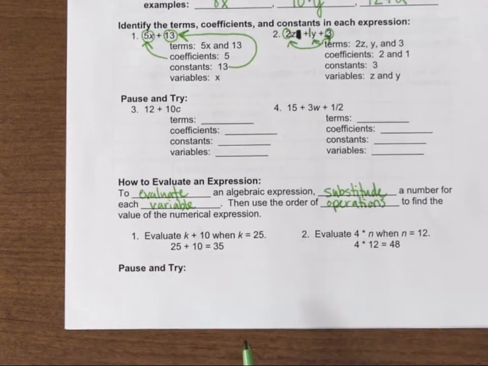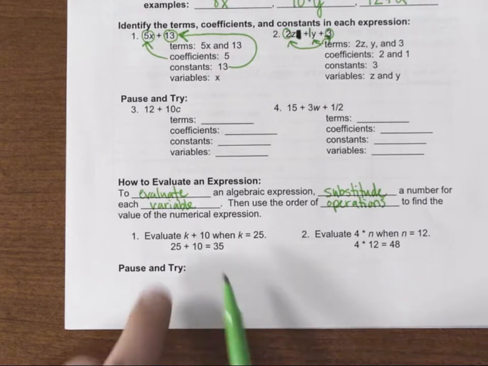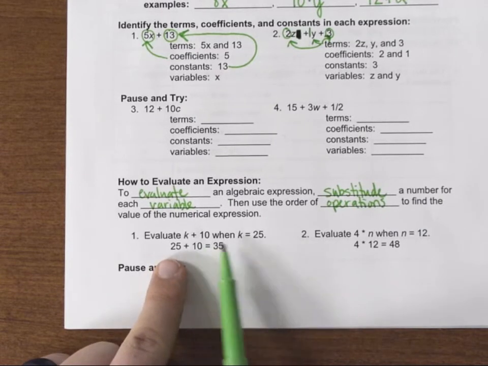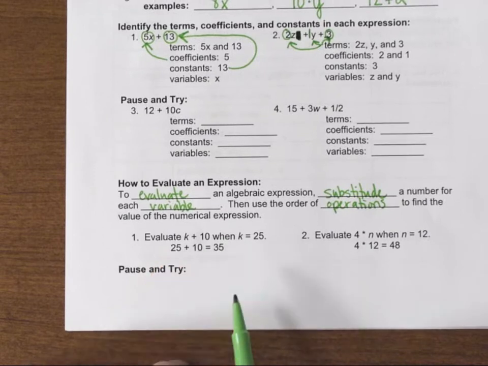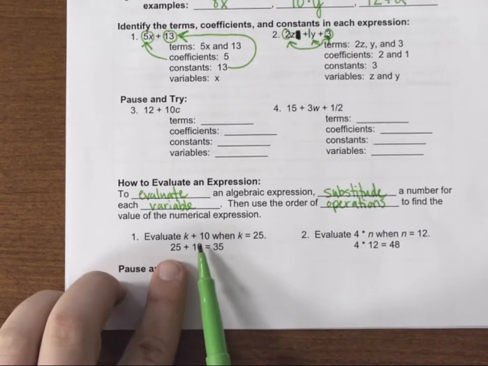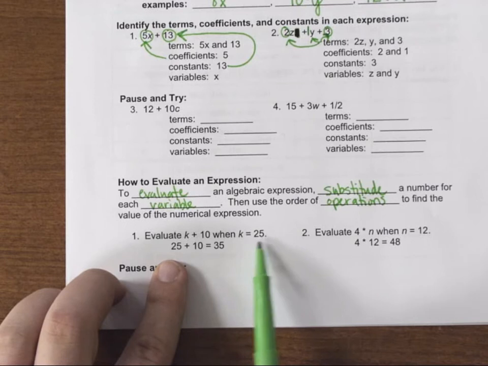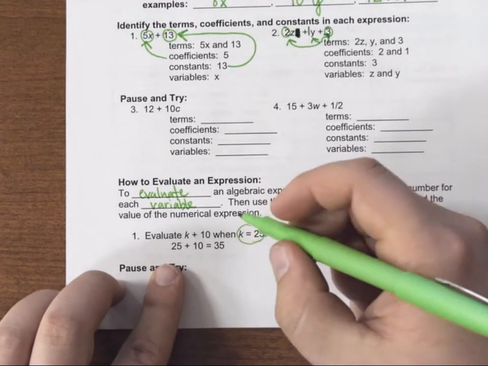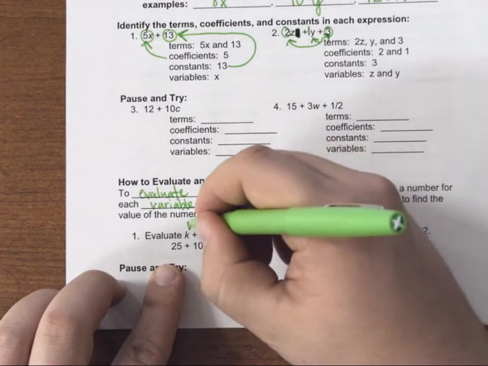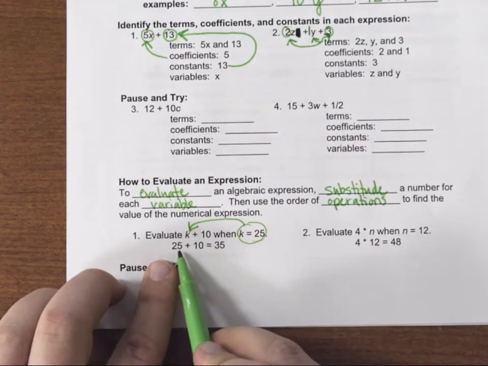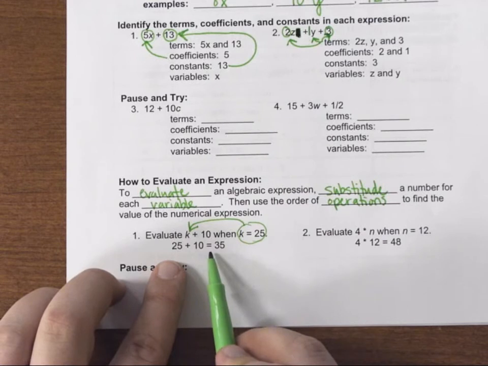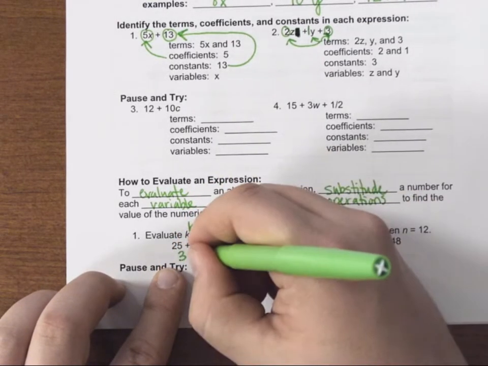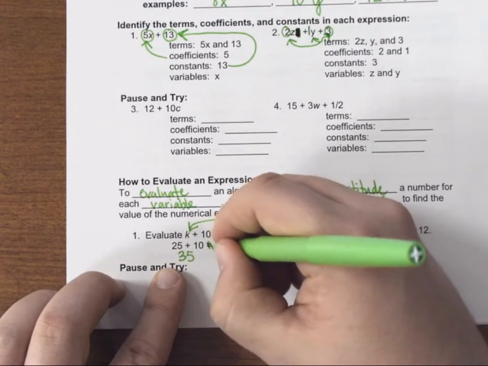For example, if we were going to evaluate k plus 10 when k equals 25, we plug in a 25 for k. So now I have 25 plus 10, which equals 35. Remember we should have 35 down here on the bottom with no equal sign.